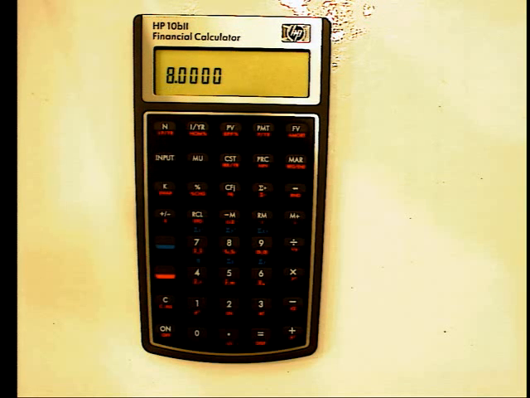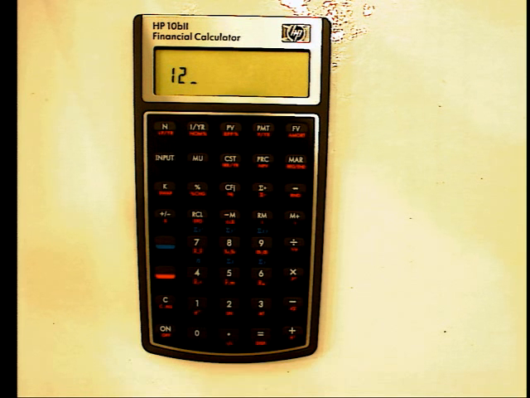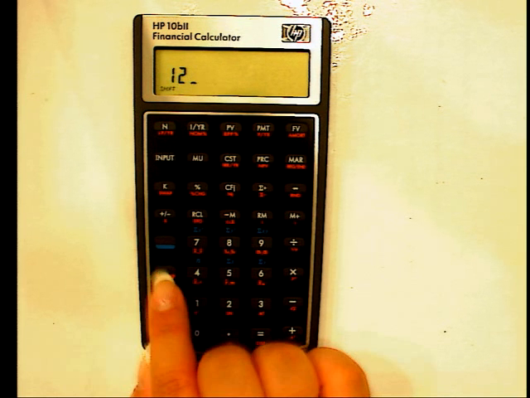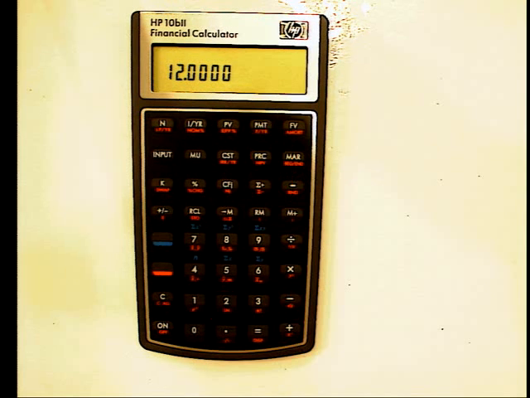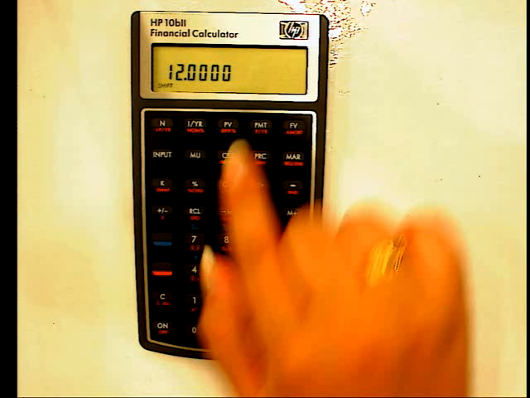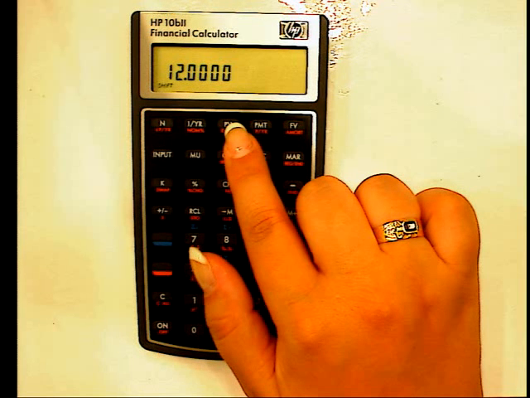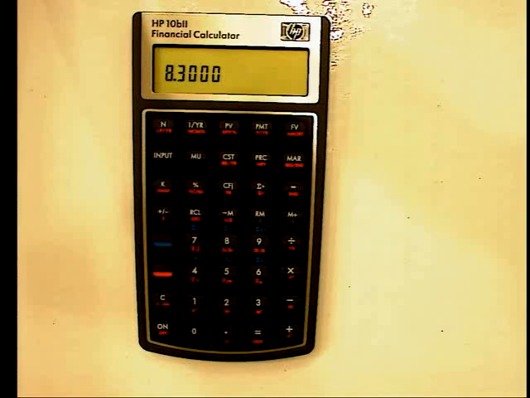Okay? Next we want to put in how many compounding periods we have. Well, it's monthly, so we've got 12, shift, and PYR tells us how many compounding periods that we have. So press PYR, the bottom of your payment button. And next press shift and effective to find the actual number. So 8% compounded monthly is an effective rate of 8.3%.